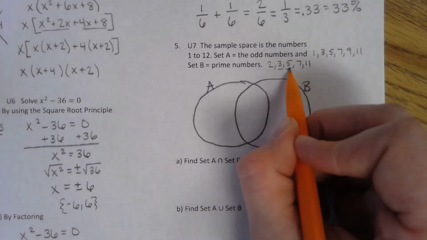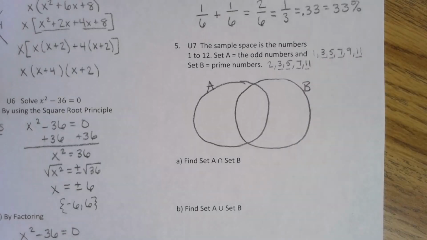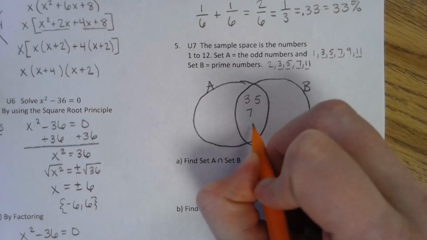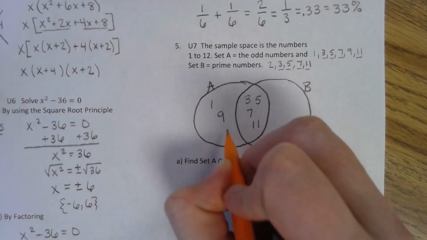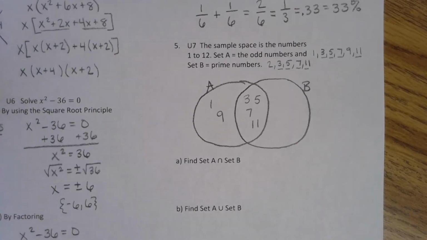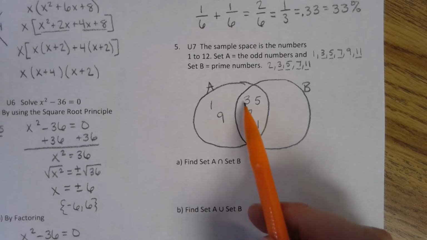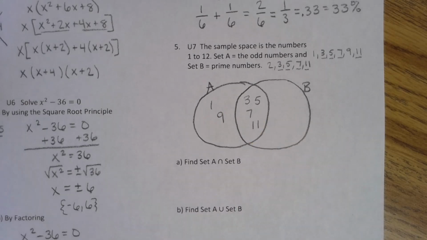So 3, 5, 7, 11 are odd numbers that are also prime. But 1 and 9 are just odd and not prime. So they would live in that just A circle portion, where these that are odd and prime live in the intersection of both of those circles.